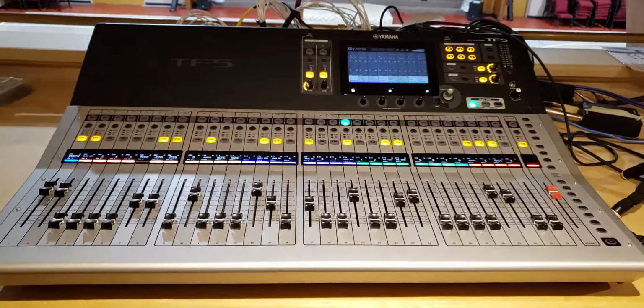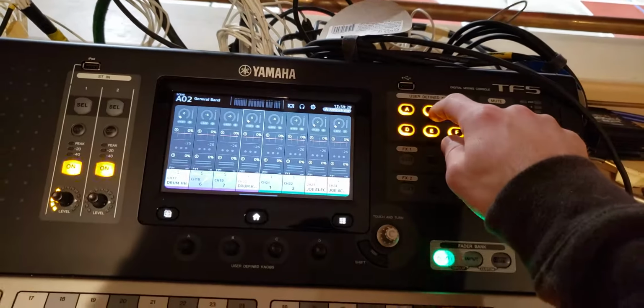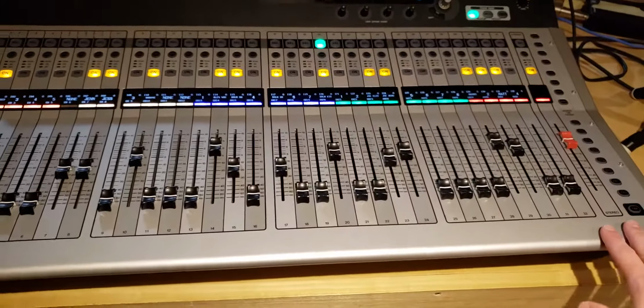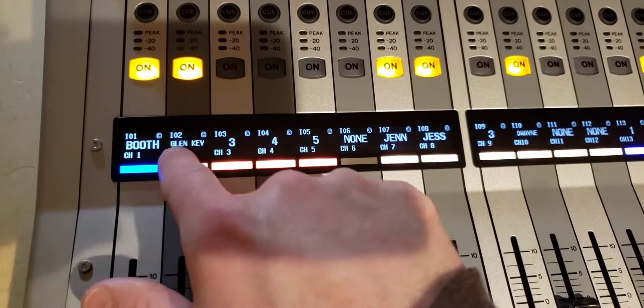This is the Yamaha TF5. The basics. Press user defined keys B. When you press it, it's going to pull this setup up. It looks just like this. This is the base level. Every single input is labeled a different name.